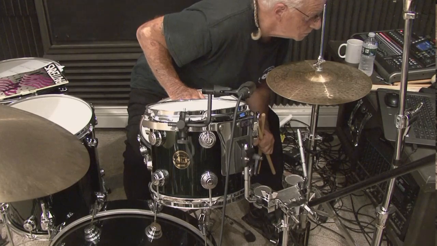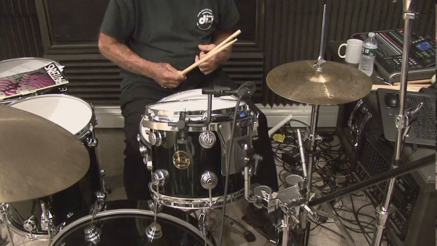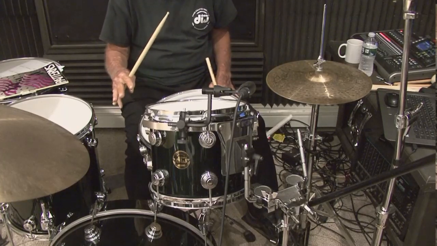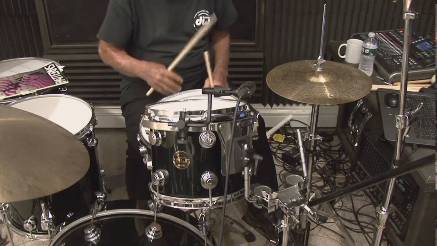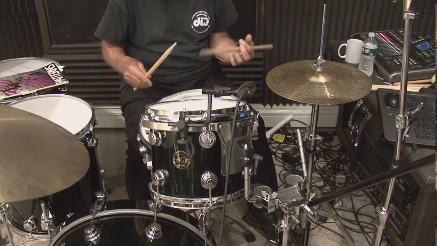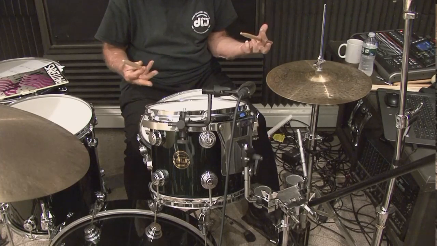That's what I'm doing with my feet. I'm using it with my feet. Now there's a lot less rebound, obviously, with the hi-hat and the bass drum, so I really have to push that physically, more physical than this. If I go, that's not easy to do.